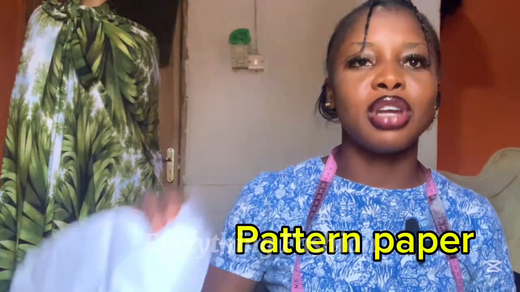Why I advise drafting on a pattern before transferring to the fabric is that if you make a mistake, it's easier to correct it on your pattern paper. It's easier to see it before you transfer to your fabric. So that's why I advise anybody who is starting new to learn how to draft on pattern. You should know these basic things.